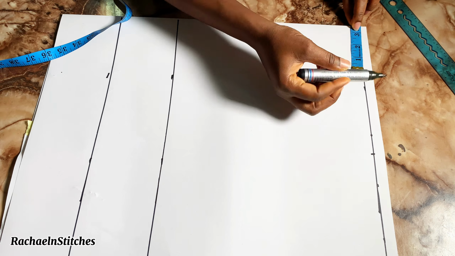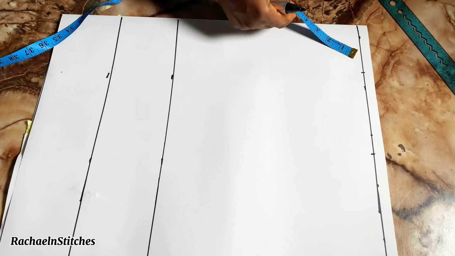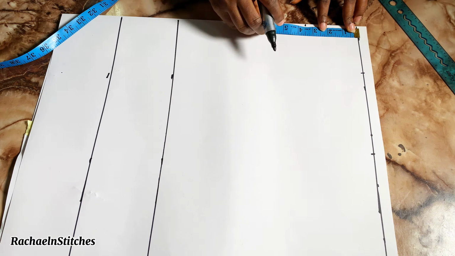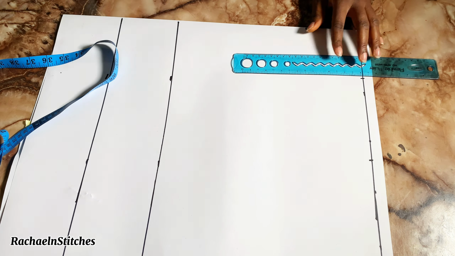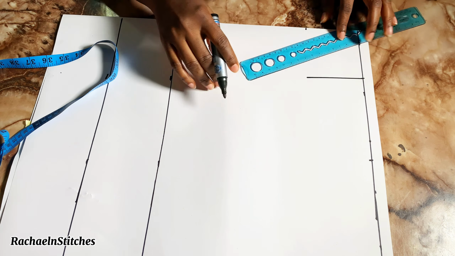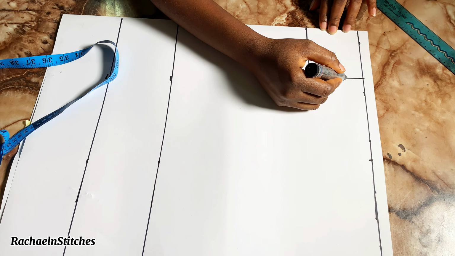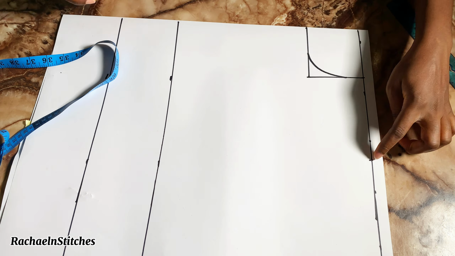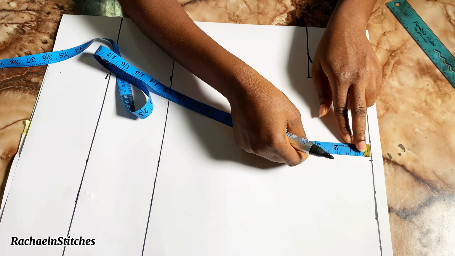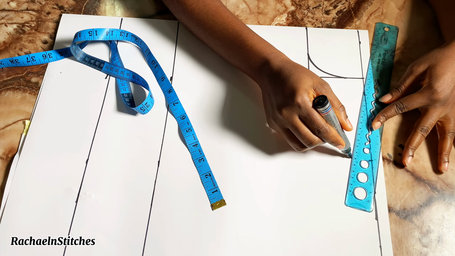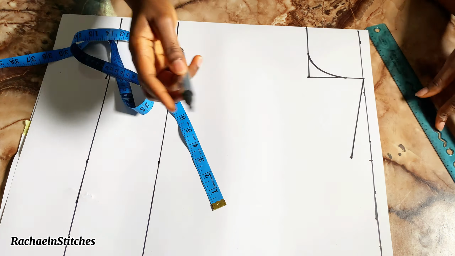Then I'll take my neckline. I'm working with neckline of 3 inches for the width, and the depth is also 3 inches. I'll go on and rule a line and create a curve around the neckline. Then I'll come to my shoulder measurement and come down by 1 inch. This is to create my shoulder slant.